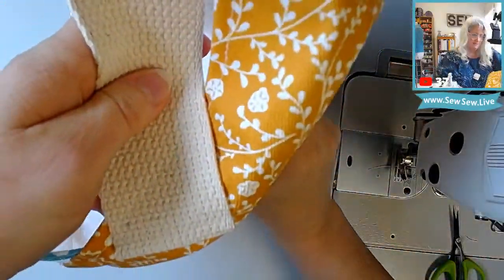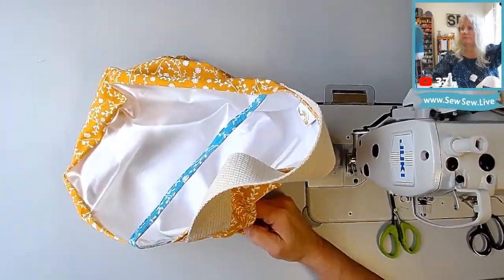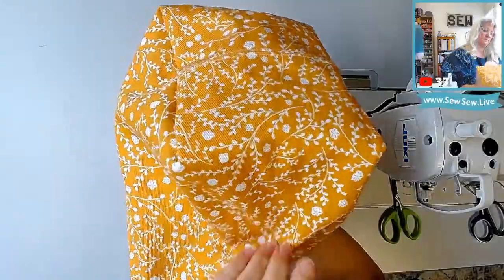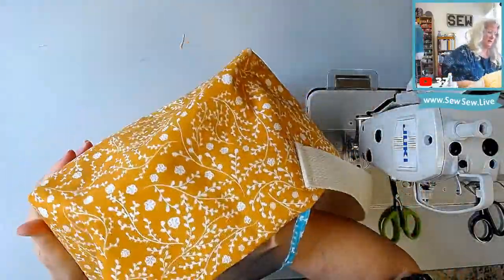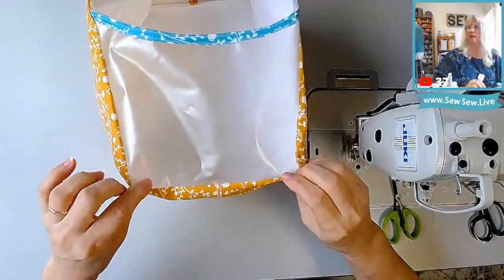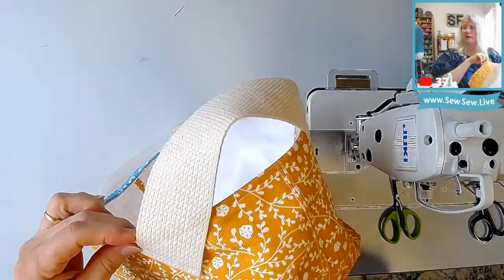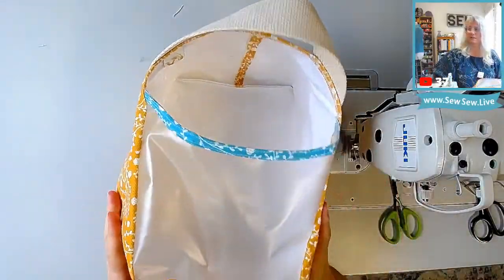All right, this is done. Gosh, I kind of don't want to sell this one, but I don't need it. And I can always make one, right? That's pretty cute. That is pretty darn cute. I really like the clear.